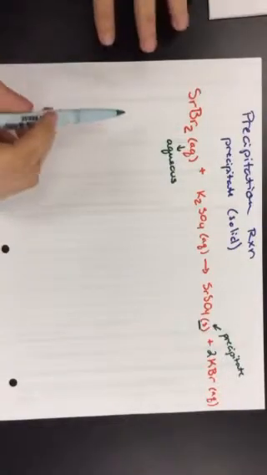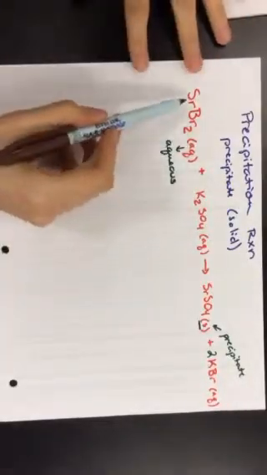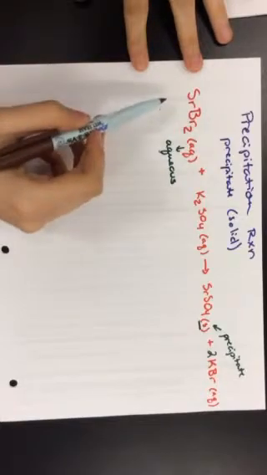Okay. Now, the interesting thing about a precipitation reaction is that we can then look at total ionic equations and net ionic equations. The reason for that is when you see compounds that are aqueous, that means they are dissolved in water.